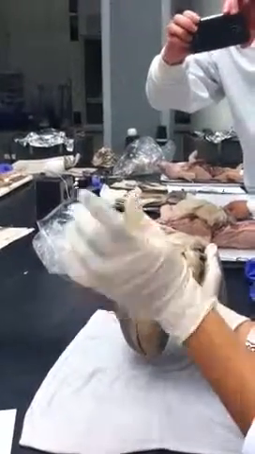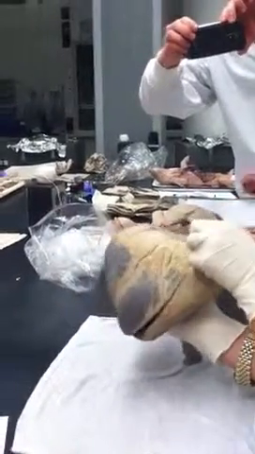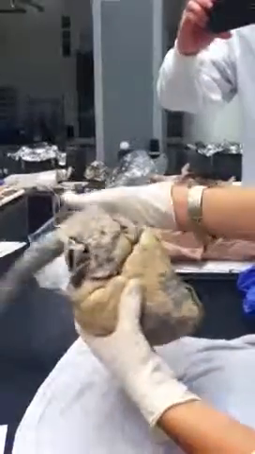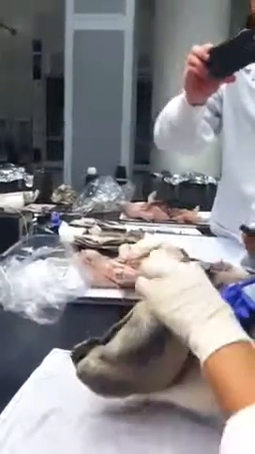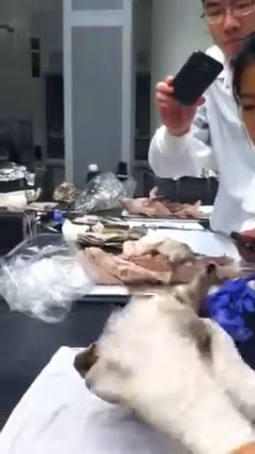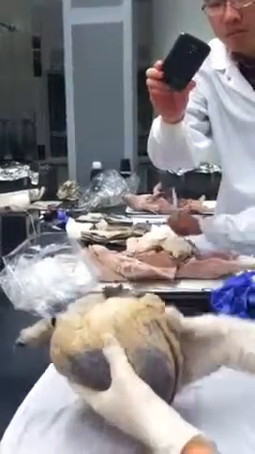Anyone know what this is called? This is the left auricle, actually. Left auricle, and then the right auricle is over here. Okay? So right auricle is on the back, left auricle is on the front.